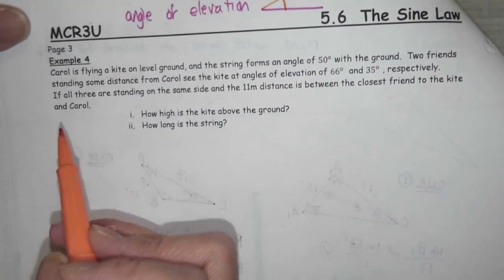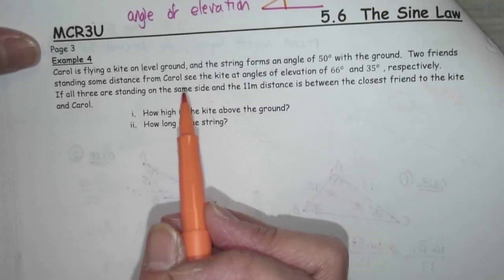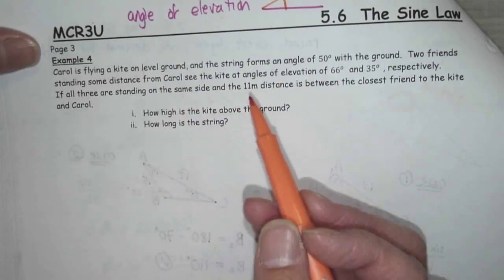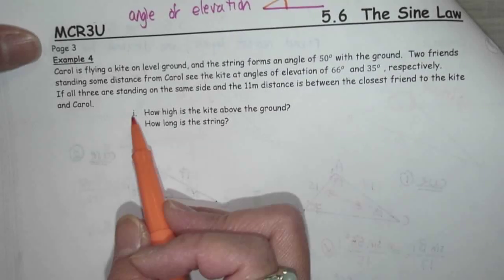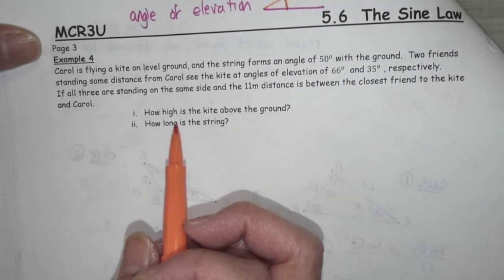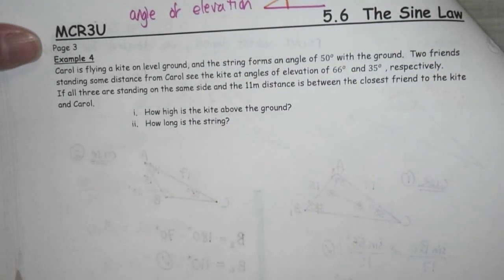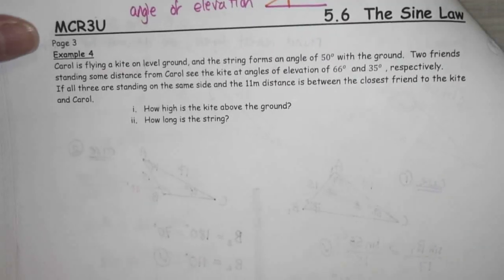66 and 35 respectively. All three of them are standing on the same side, and there's an 11-meter distance between the closest friend to the kite and Carol. So I'll have to fix that in a minute. That's going to be more specific. How high is the kite above the ground, and how long is the string?